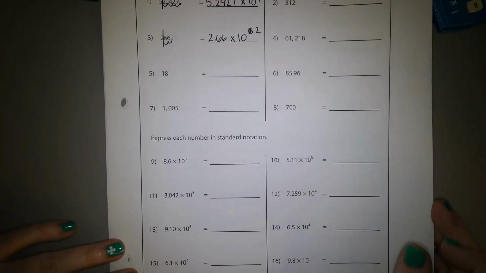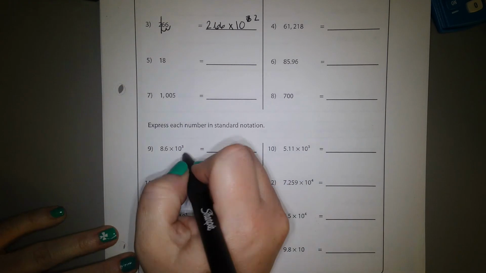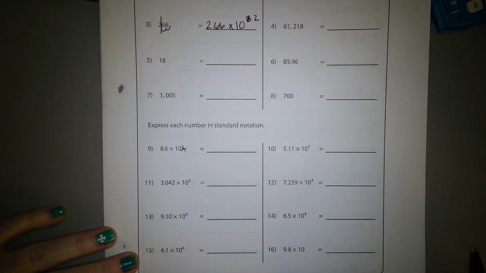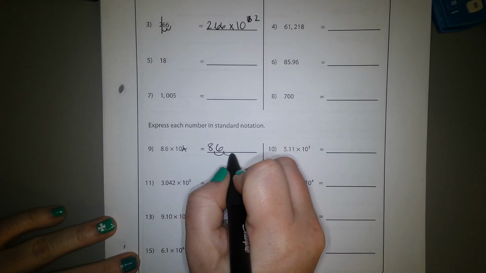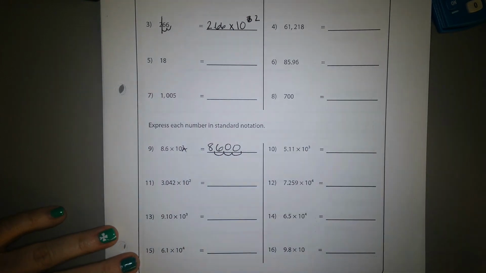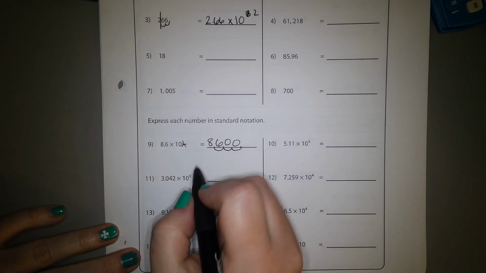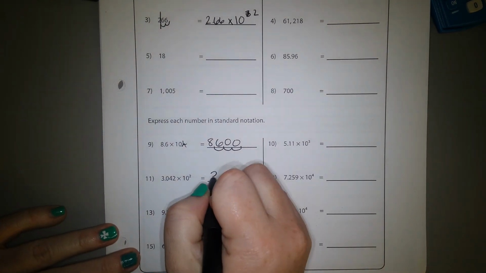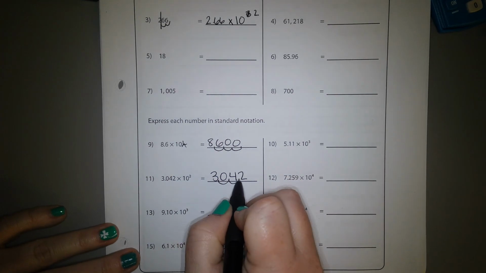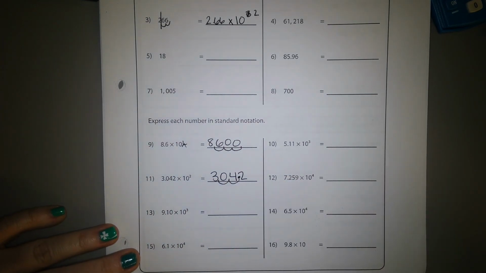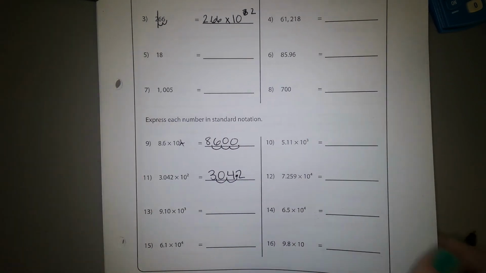Moving out of scientific notation into standard form, the exponent tells you how many times you're going to move your decimal. So we have 8 and 6, and our decimal is here. 1, 2, 3. So we have 8,600. This is our number we have. 3042. The decimal is here. I'm going to move it 2 times. 1, 2. Our decimal is here. You can finish off this page. I want to get to some of the bigger numbers.